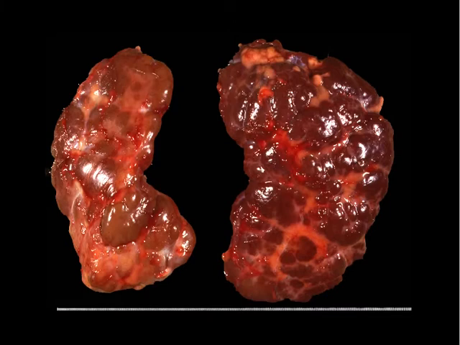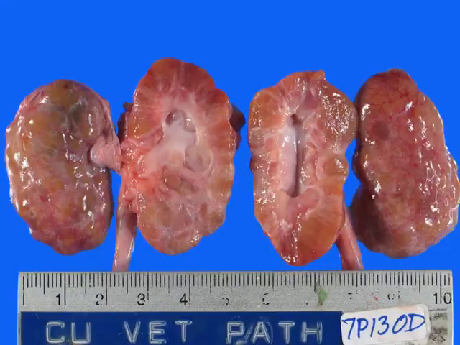So we've talked about hypoplasia, and I said grossly, most of them are really dysplastic kidneys. Here is a wonderful picture of several dysplastic kidneys, or at least 2 dysplastic kidneys from a dog.